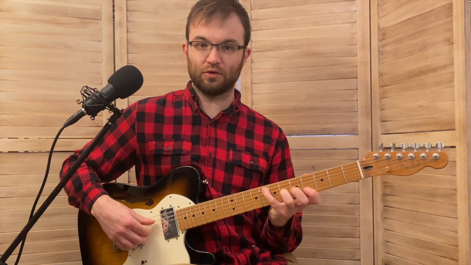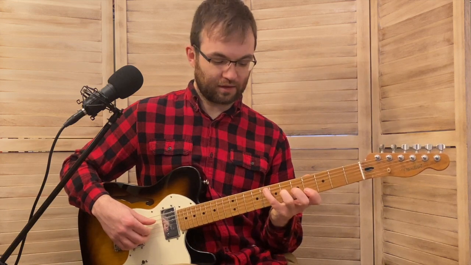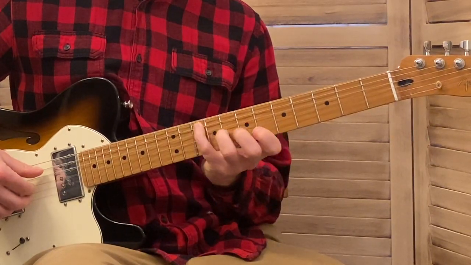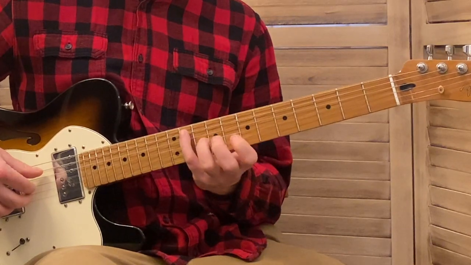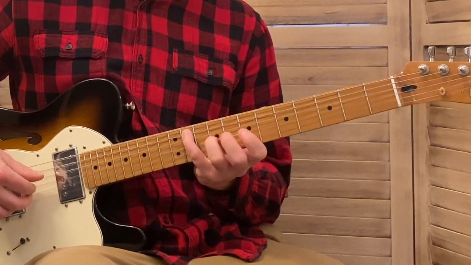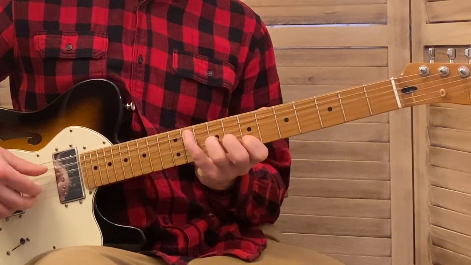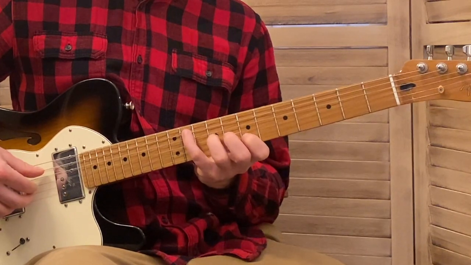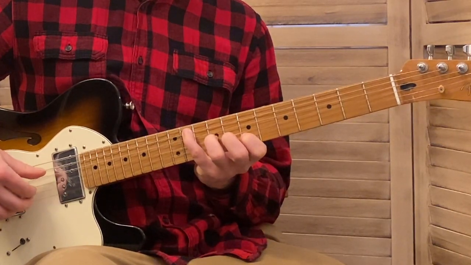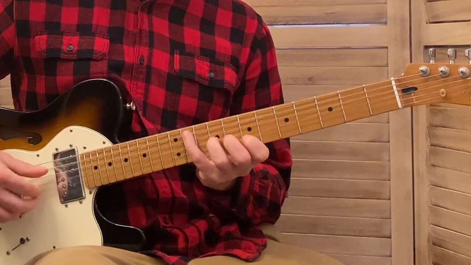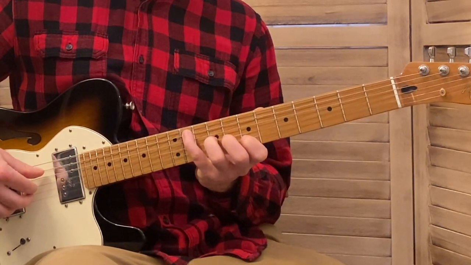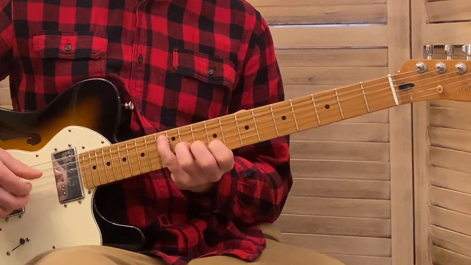Okay, now what we're going to do is we're going to take this exact same voicing and go 1, 2, 3, slide it up 3 frets. So now our frets are 11, 9, and 7. Okay, so the same chord, just 3 frets higher. The same right hand pattern as well. And then all we do is move the same chord another 2 frets higher.